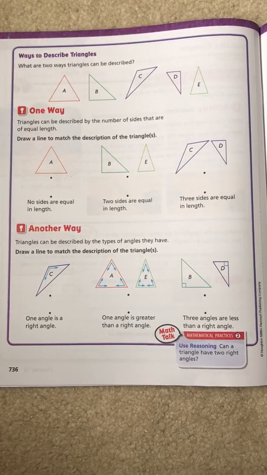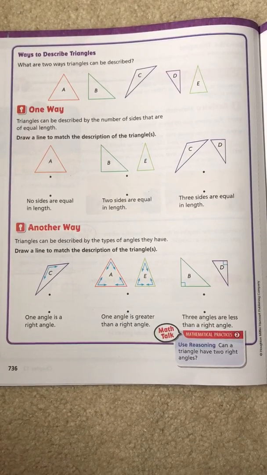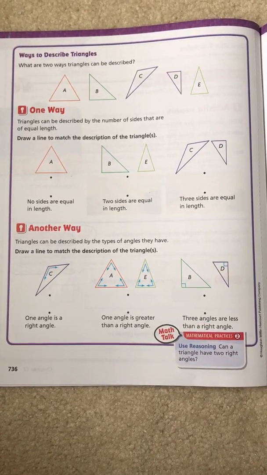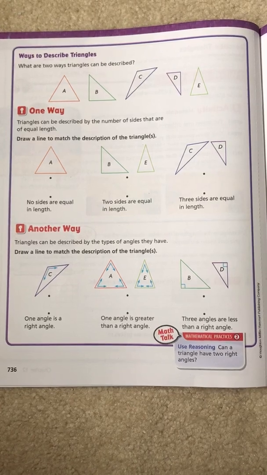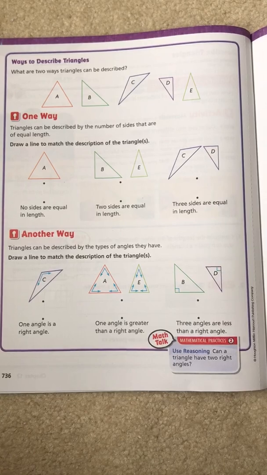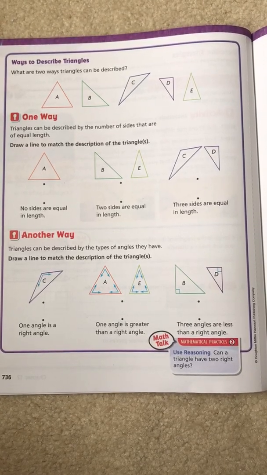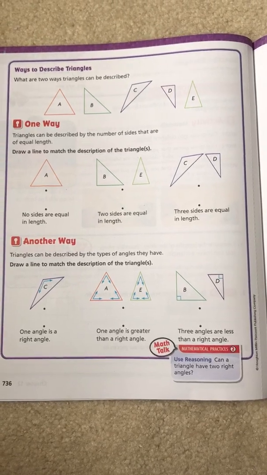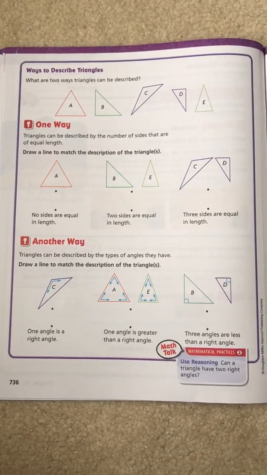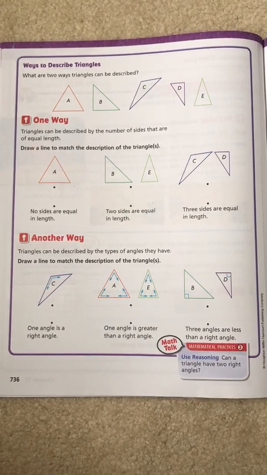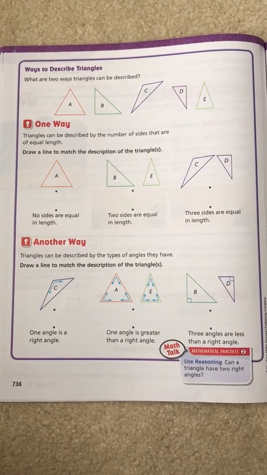Okay, we're going to describe triangles. So remember, triangles have three sides, and if they have three sides, that means they have to have three angles. We've talked about angles. There are angles that are right angles, angles that are less than right angles, and then there's angles that are greater than right angles. Okay, and then we've looked at side lengths too. So we're going to take a look at that today to describe triangles.